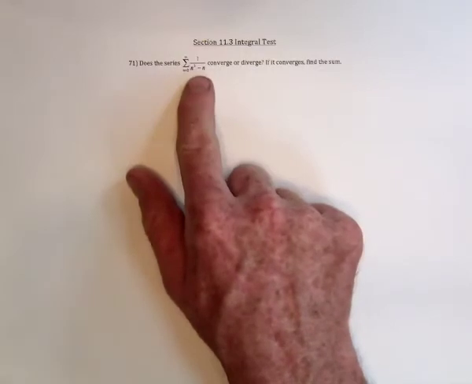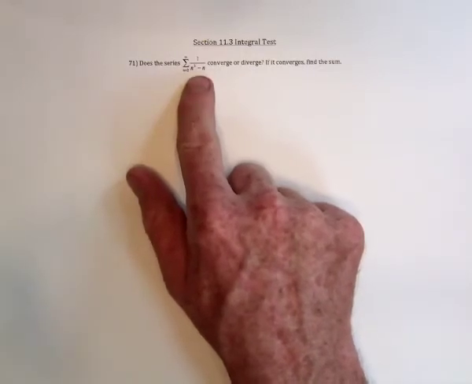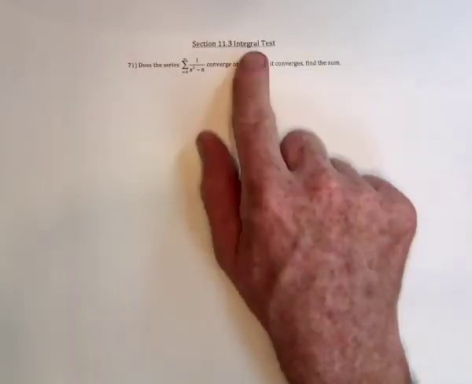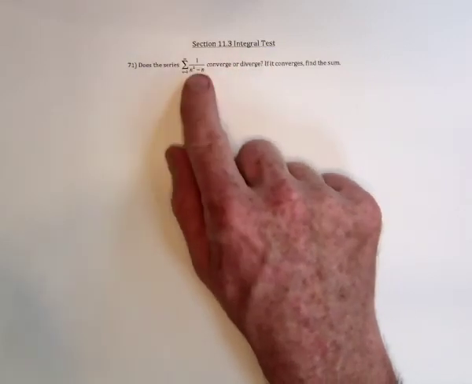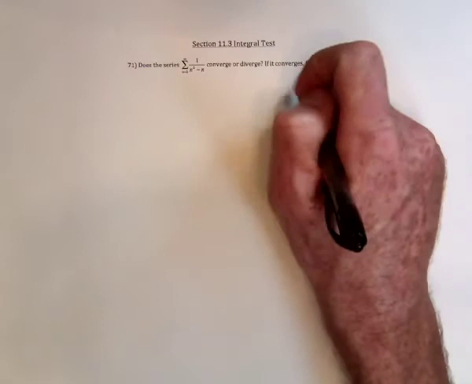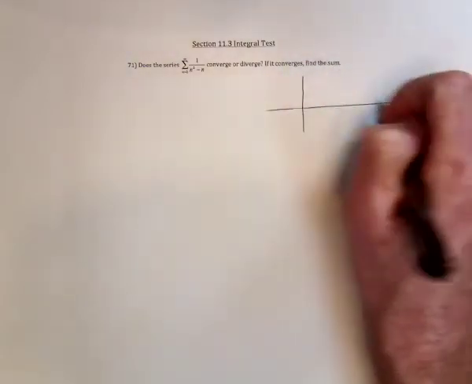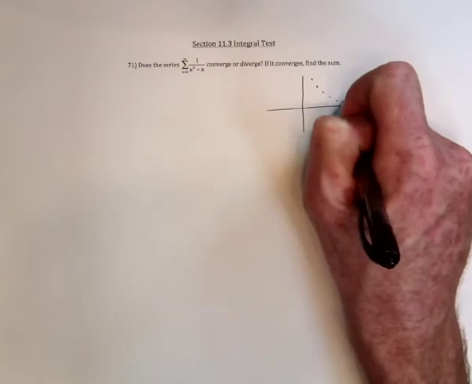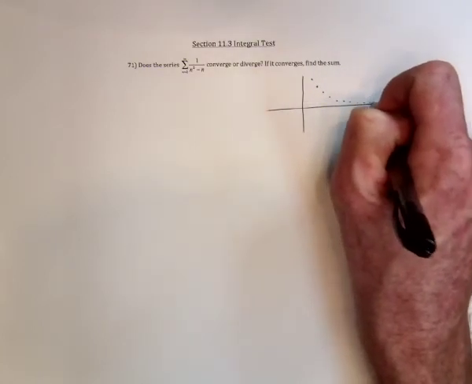Does the series converge or diverge? Well, since the section is called the integral test, I guess I'll try that. So we have this function. One thing you need to verify is that it's going to be getting smaller and smaller until it becomes 0.